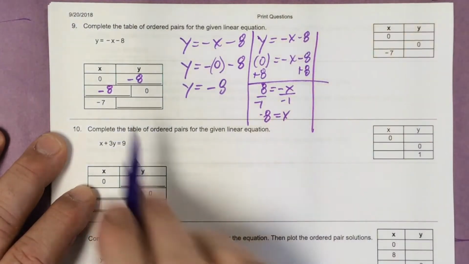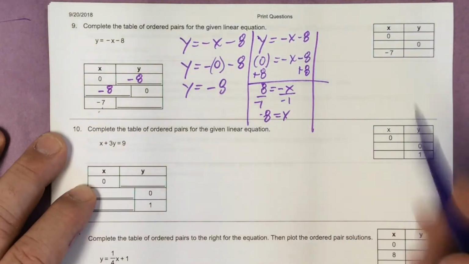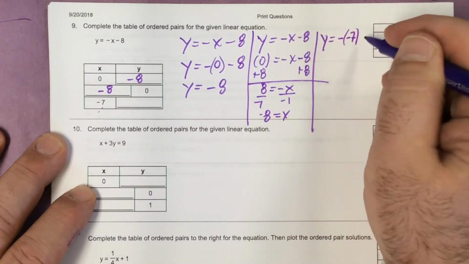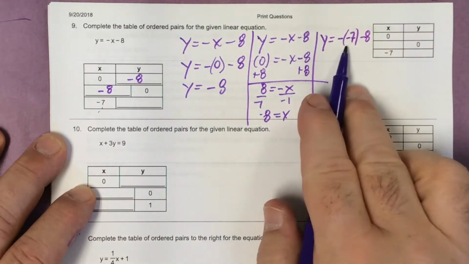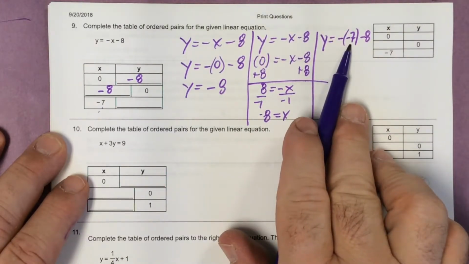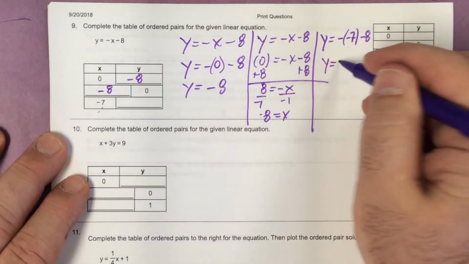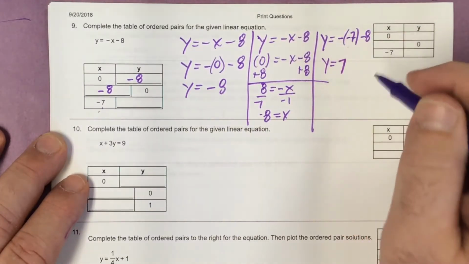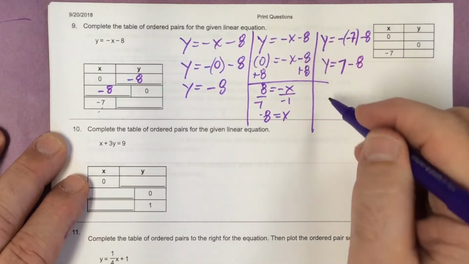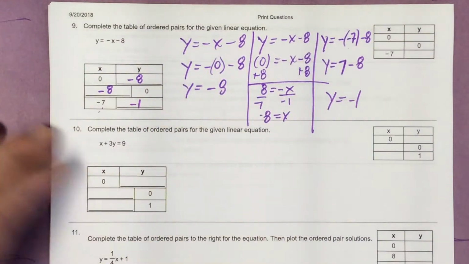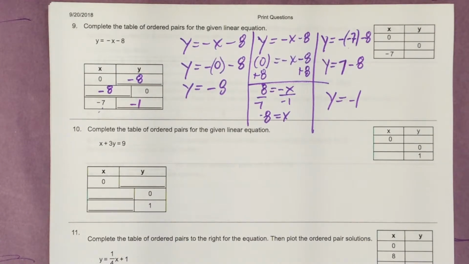And then finally in this last one here, if I have x equals negative 7, let's put that in now. Y equals negative, what's this? Negative negative 7, because we're subbing negative 7 in for x. Negative is part of this formula. That's going to be y equals 7, because two negatives together make a positive, minus 8. Y will equal negative 1. So that's going to be negative 1 there to complete the problem and complete the table for question 9.